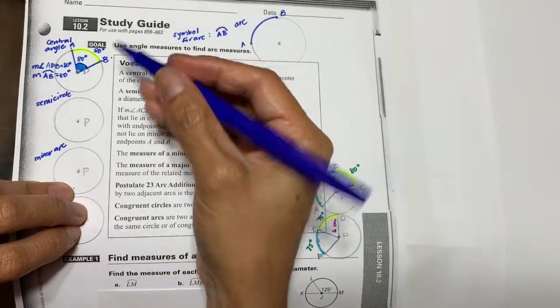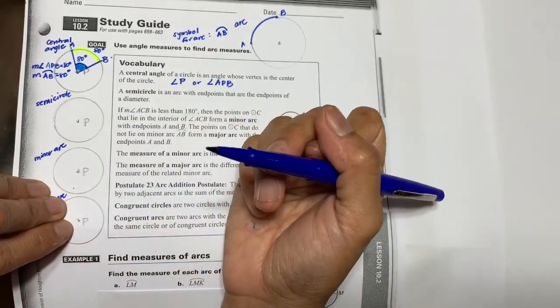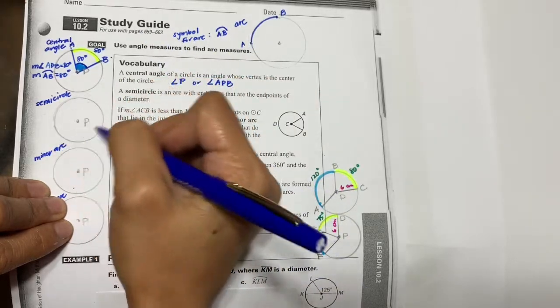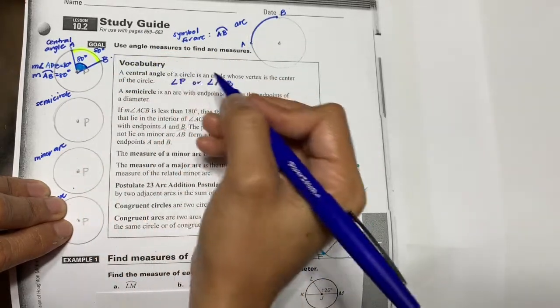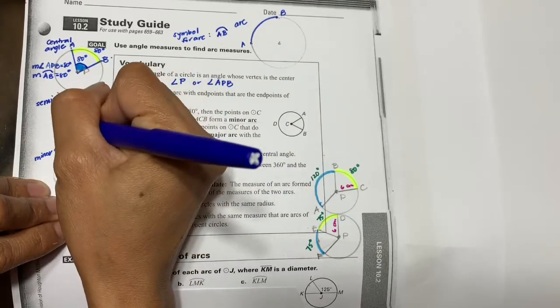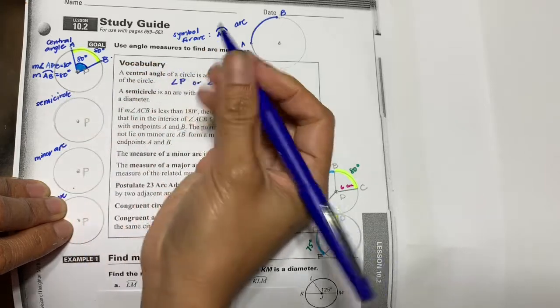There's 3 types of arcs. The first one is a semicircle, and semi means half, so half a full circle is a semicircle.